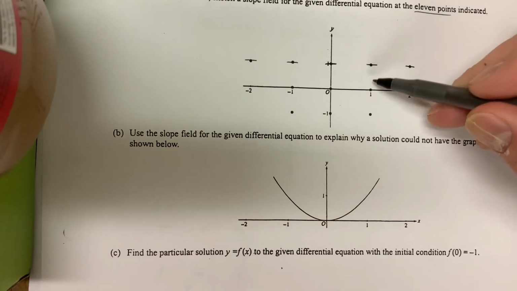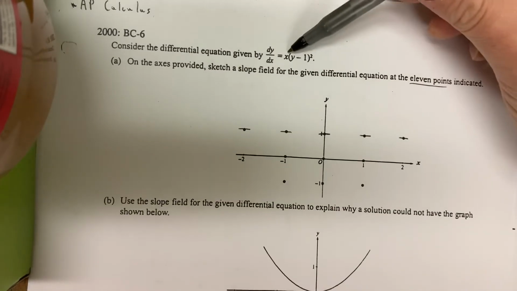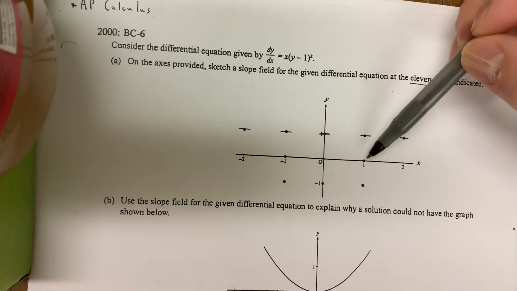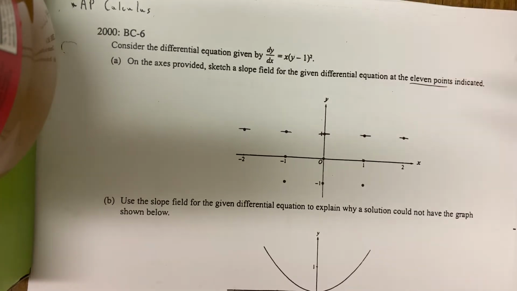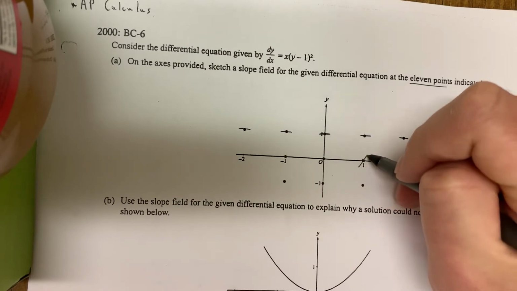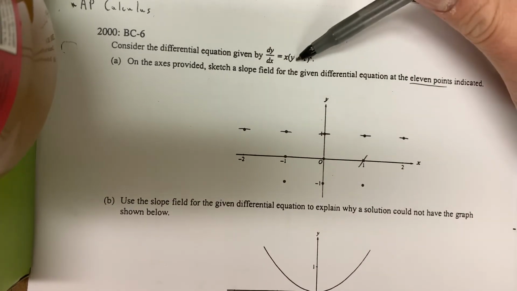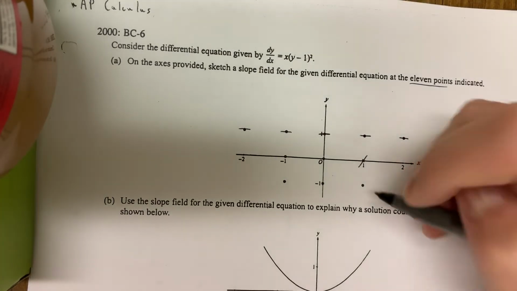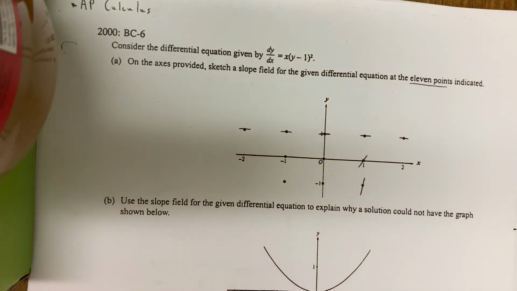Even these 3 points right here, or maybe just these 2 points, they have an x coordinate of 1. So x is going to be equal to 1 over here. Multiplying something by 1 is not going to change its value. So you can just focus on the y value. The y value here is 0. 0 minus 1 is negative 1. Square negative 1, we get a positive 1. You could say times 1, but it's still positive 1. Plug in a negative 1. Negative 1 minus 1 is going to be negative 2 squared. You get a positive 4 times 1 is going to be a positive 4. So much steeper right here than that slope of 1. Do the best you can.